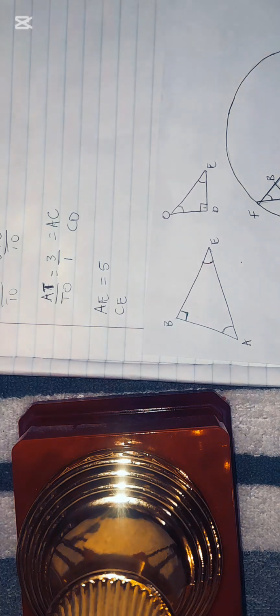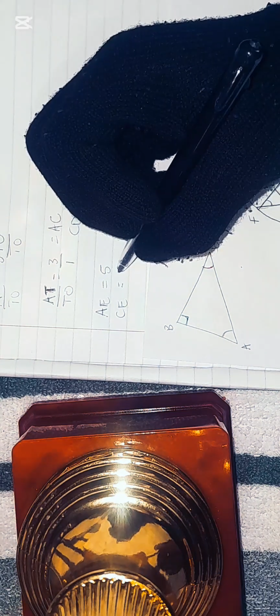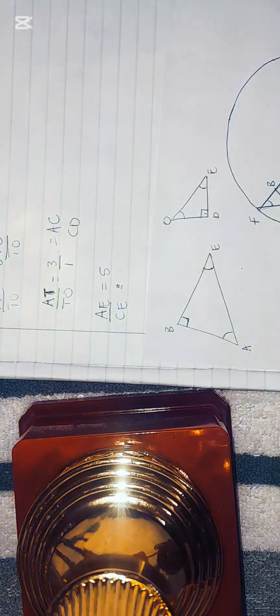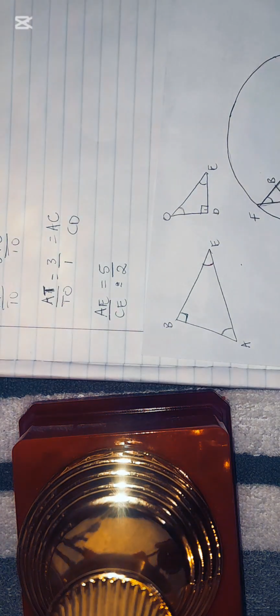So CE, because we are trying to bring those CE to help us in that situation, that is equivalent to 5. So it's like AE over CE, it's 5 over 2.